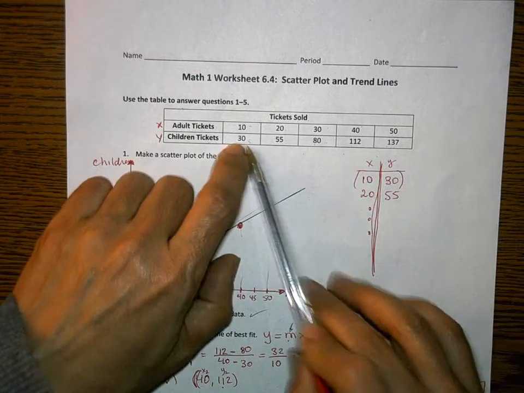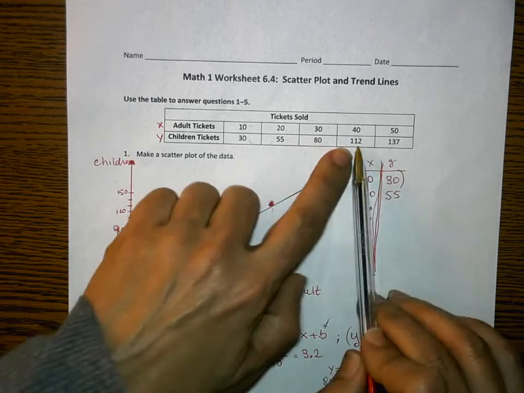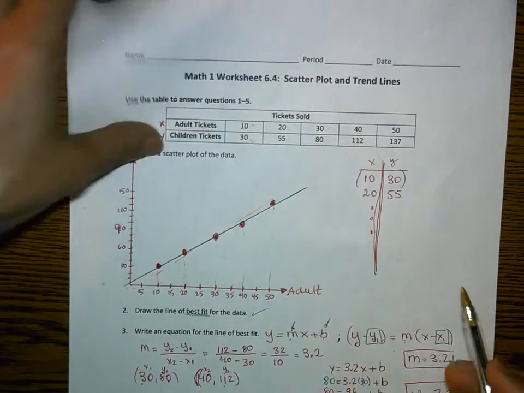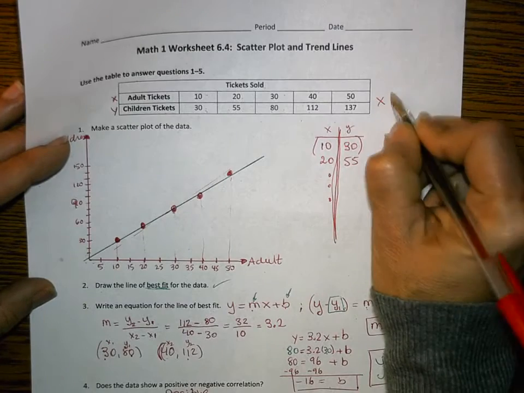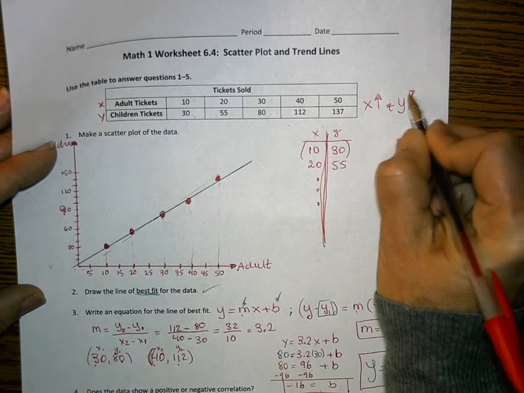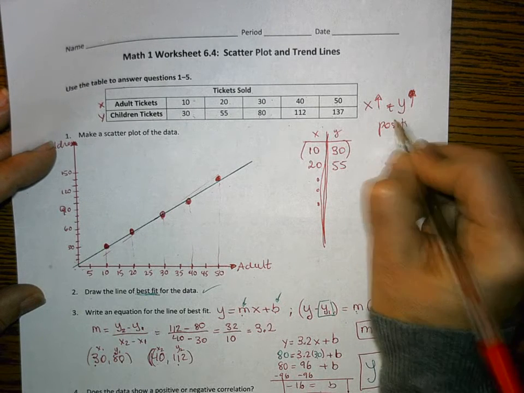Then 30 with 80, which is higher than 55 and 30. So you can see that the y values are increasing as the x values are increasing. So they're both increasing. It's a positive. So I'll write right here, the x values were increasing and the y values were increasing, also going upwards, and that's why it's a positive. We already can tell that it's a positive correlation.